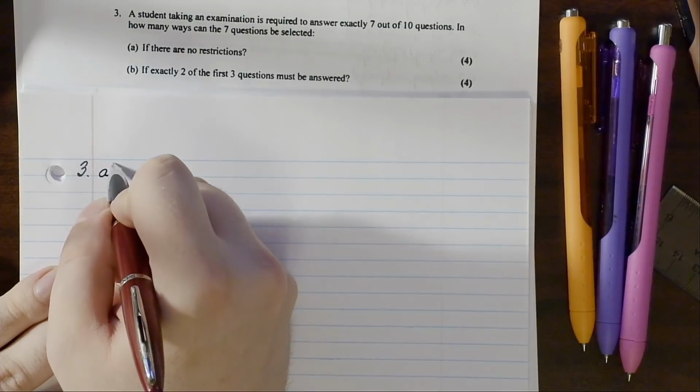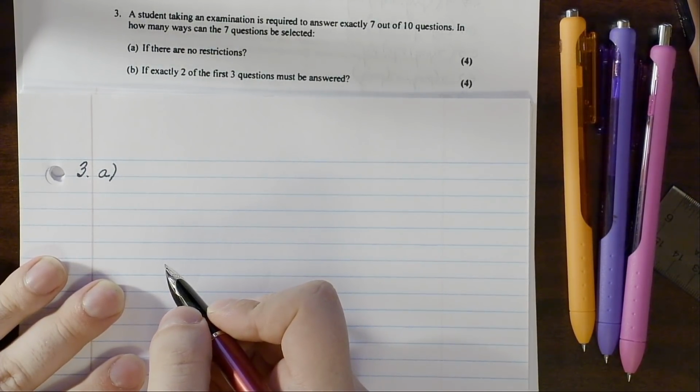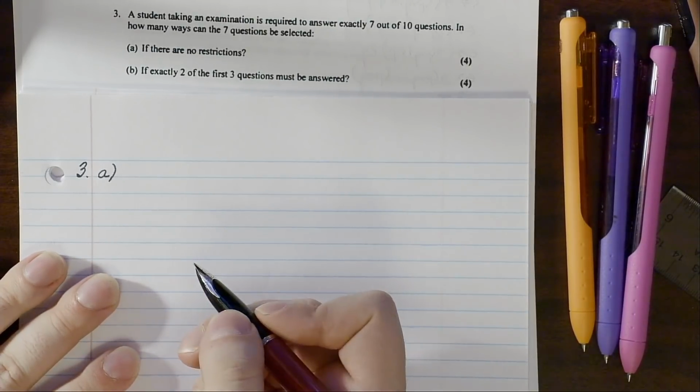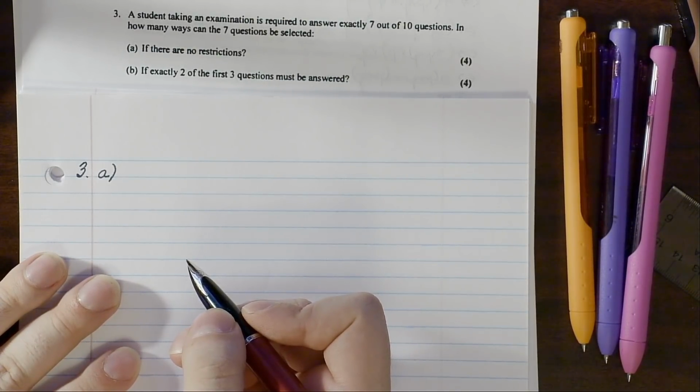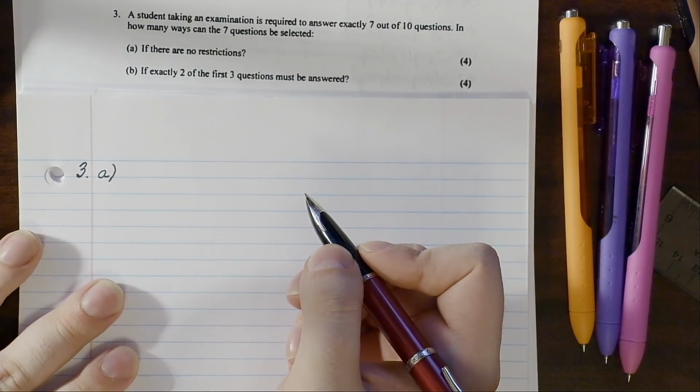So I have part A. A student takes an exam and is required to answer exactly 7 out of 10 questions. In how many ways can 7 questions be selected? A, if there's no further restrictions.